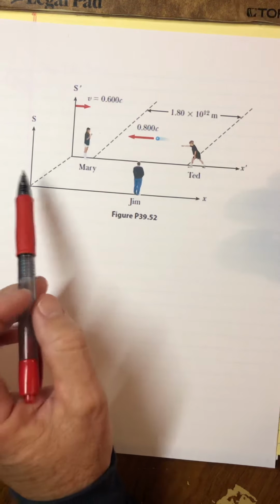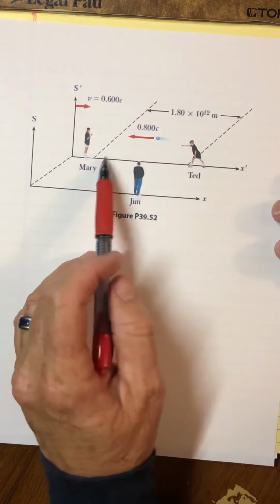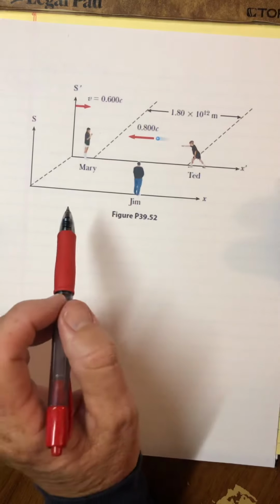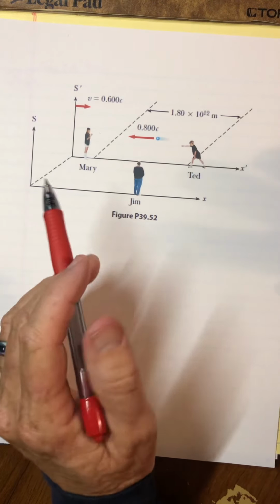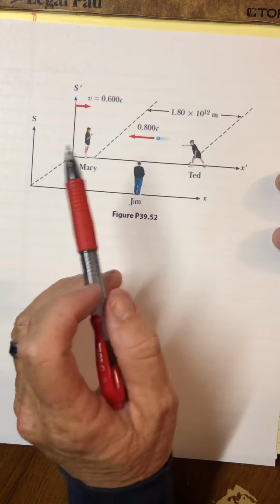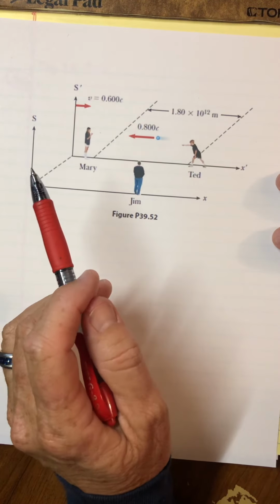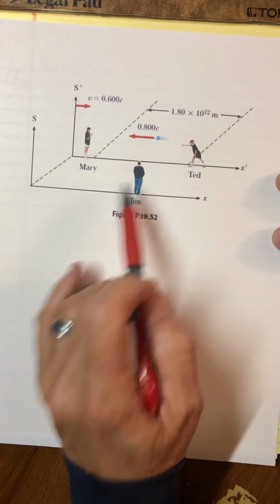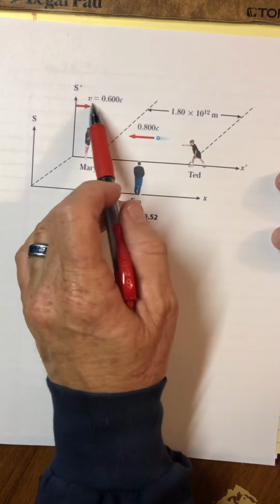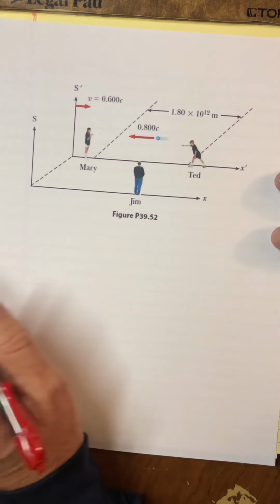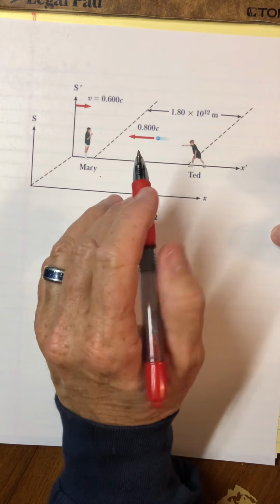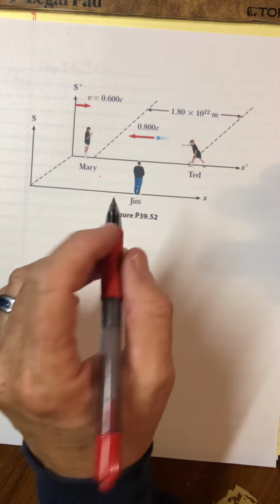They say that we have two people here. It looks like playing catch. Ted and Mary are playing catch. And then there's some speed of an object, looks like a ball, between the two of them. But then there's also this other observer, Jim, and Jim is moving relative to them, and it looks like we've got 0.6c here. Watch, it says Ted and Mary are playing a game of catch, and we put them in a S prime reference frame.